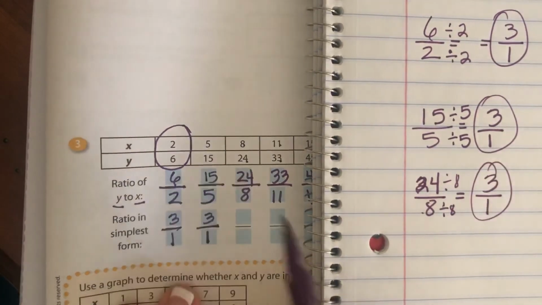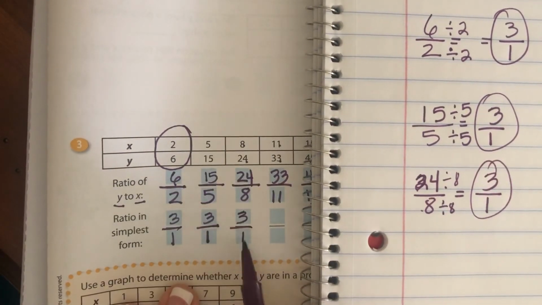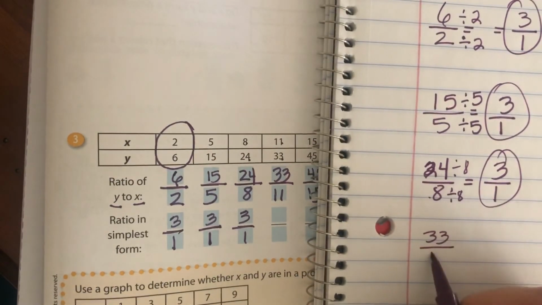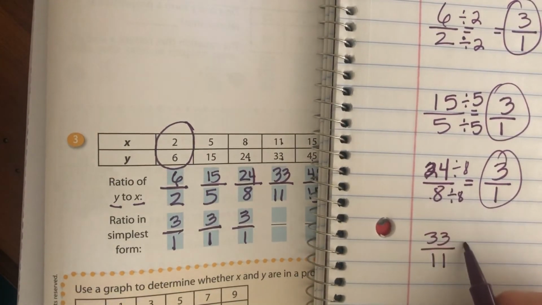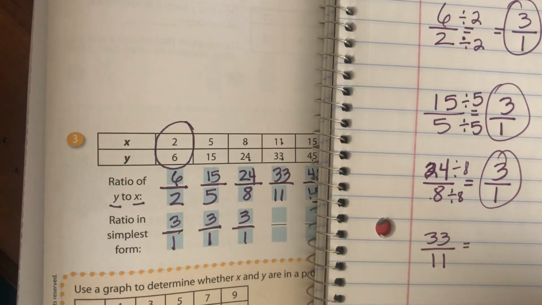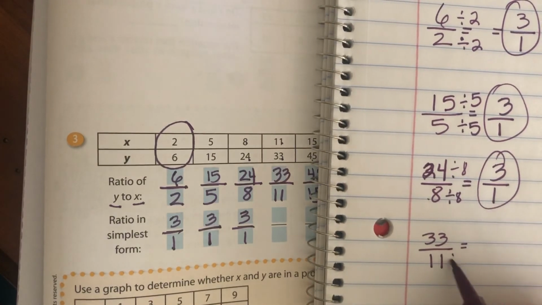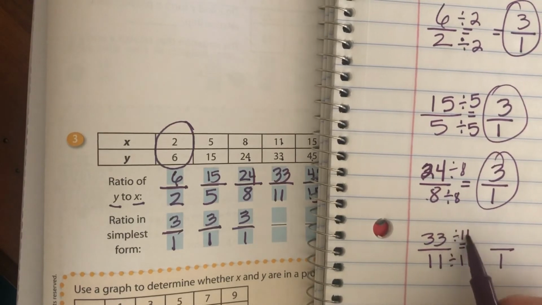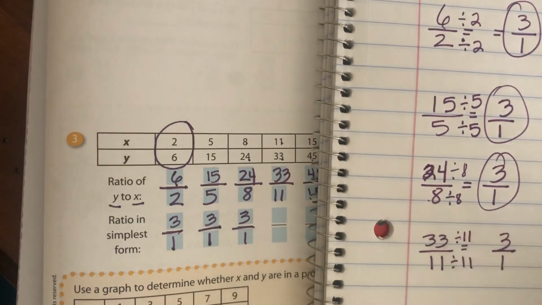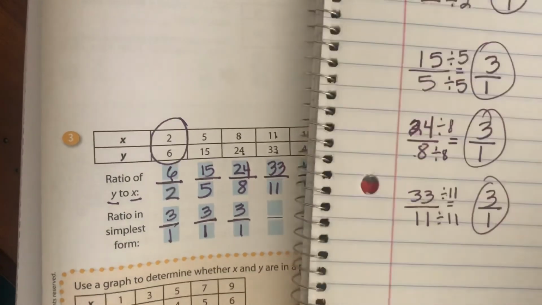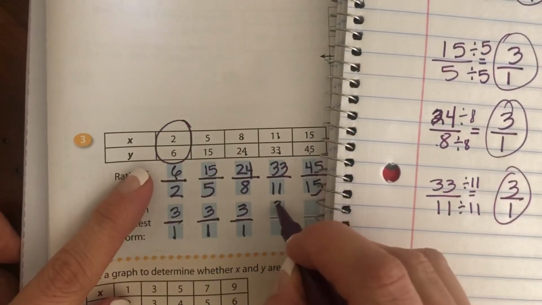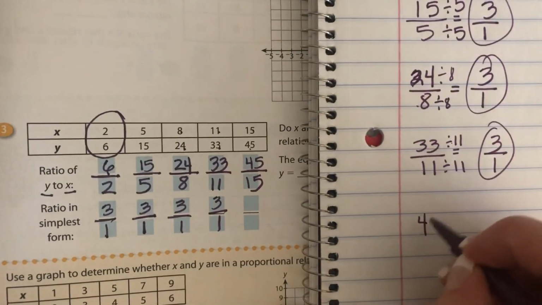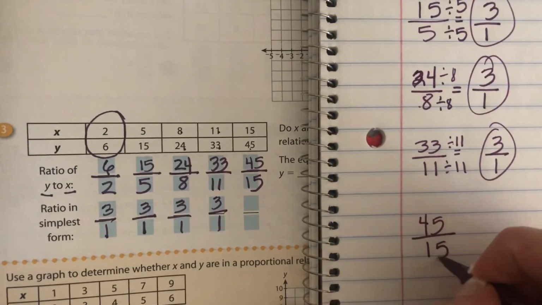What? Okay, we're gonna keep going here. And 33 to 11, well, I know my greatest common factor here is 11. 11 can go into 11 once, and 33 divided by 11 is 3. Oh my goodness, there is another 3 to 1. And then our very final 45 to 15.